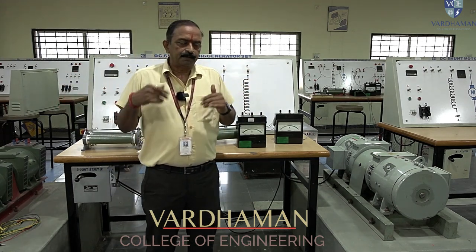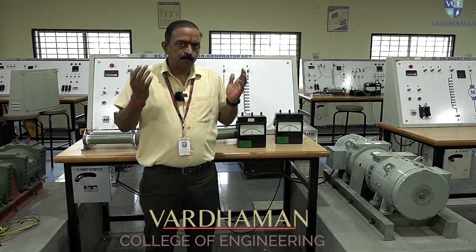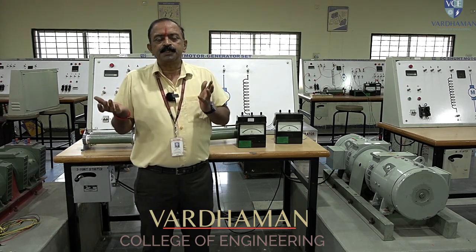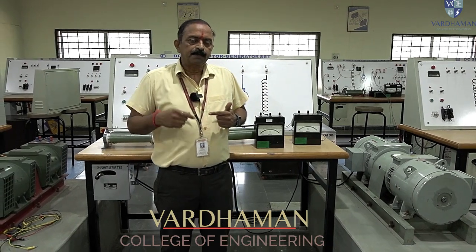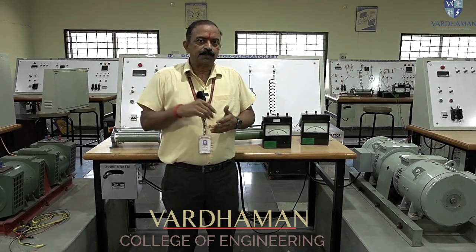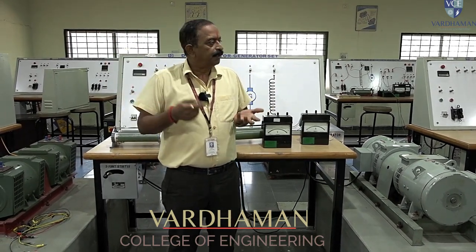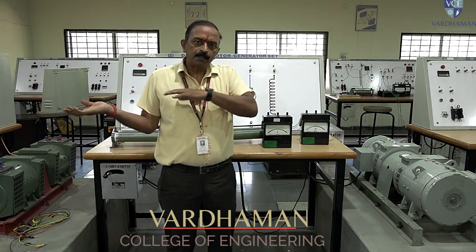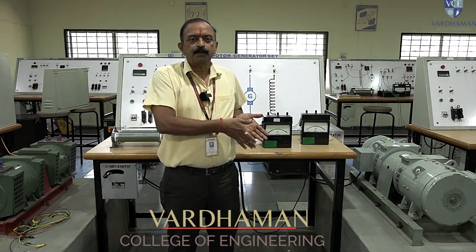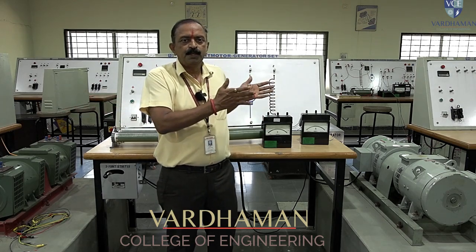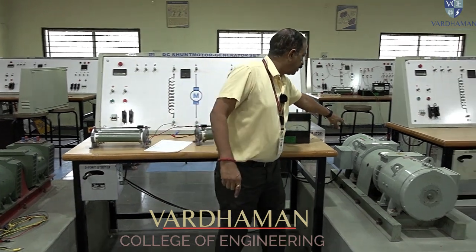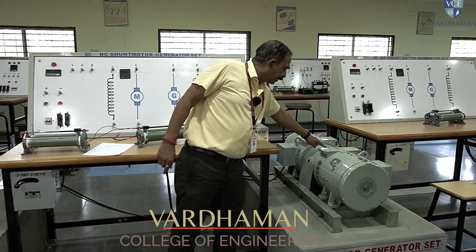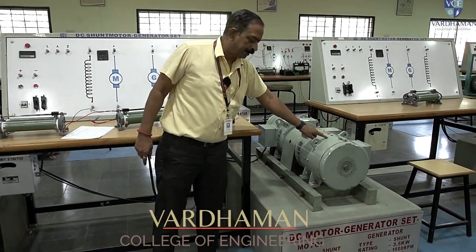Generally, in the outside world, the prime movers are by means of tidal energy, where water energy is converted into mechanical energy. From free natural sources we are taking, and also thermal energy, nuclear energy, wind energy, like that. All together we cannot bring it to the laboratory. I have only one source, which is a motor. So this is the DC motor, which is mechanically coupled to the generator.